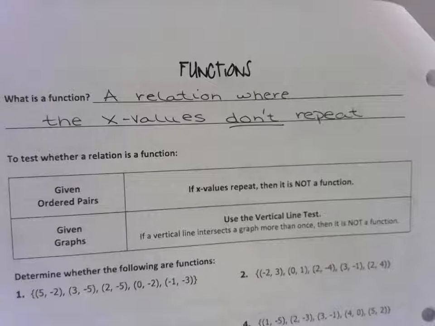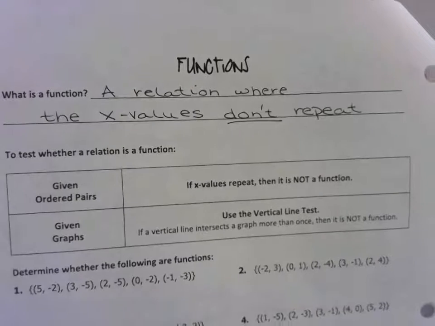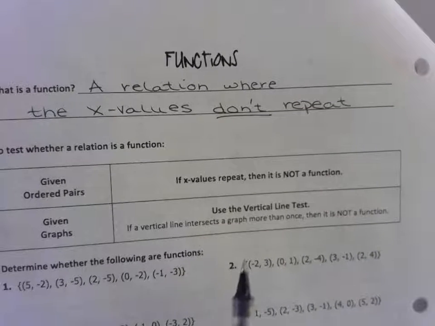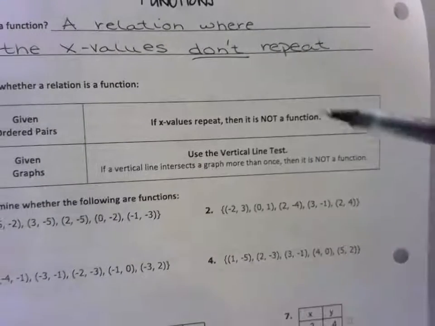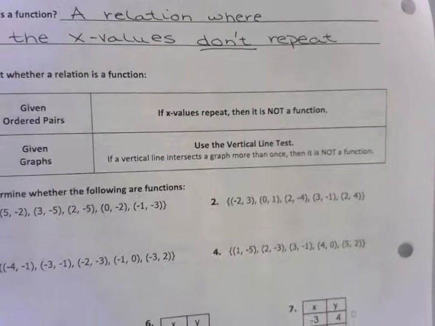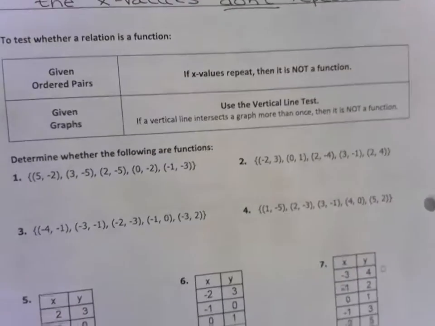Now here's 2 ways to test whether a relation is a function. If I give you ordered pairs and the x values repeat, then it is not a function. If I give you a graph, you have to use the vertical line test, which means if a vertical line intersects the graph more than once, then it is not a function. These are how you tell whether it's a function or not. X values cannot repeat.